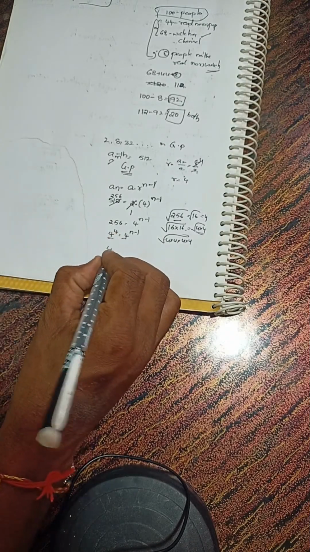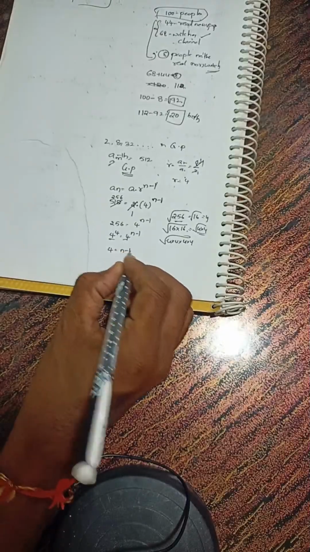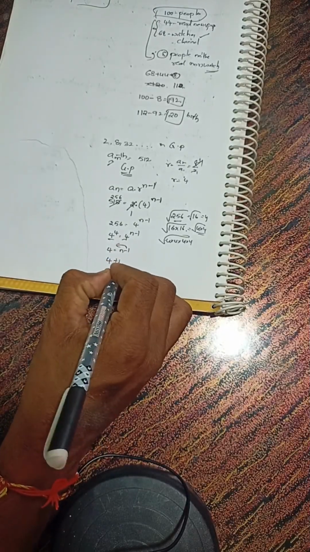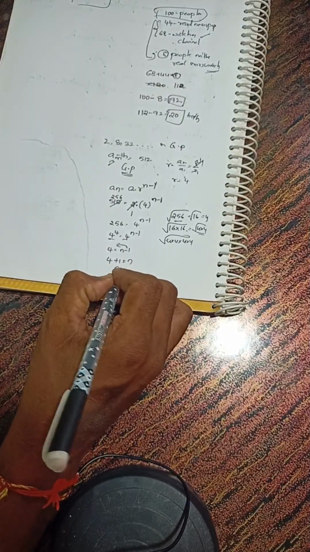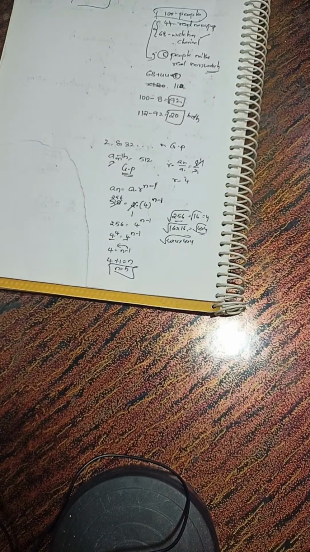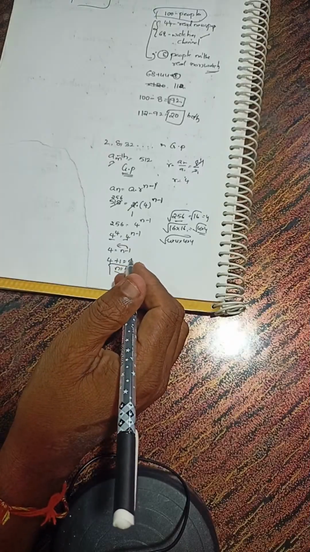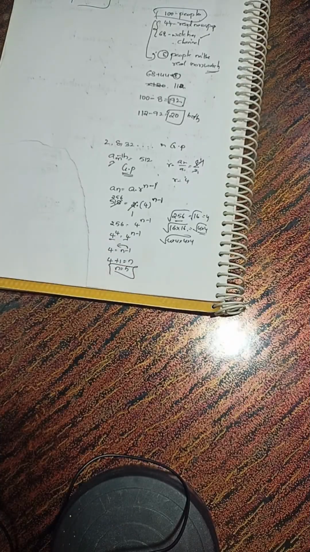Now see, 4 is equal to n minus 1. Take minus 1 to the left hand side. 4 plus 1 is equal to n. So the n value we are getting is 5. N value, we are getting the answer 5.